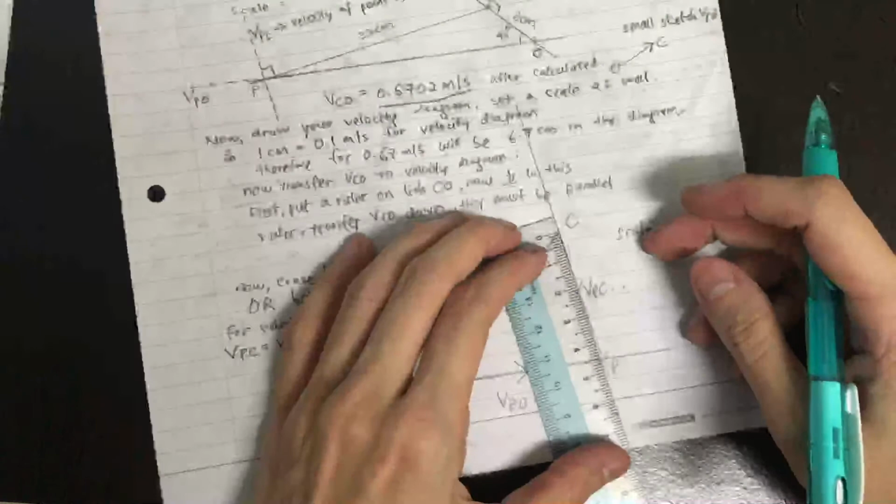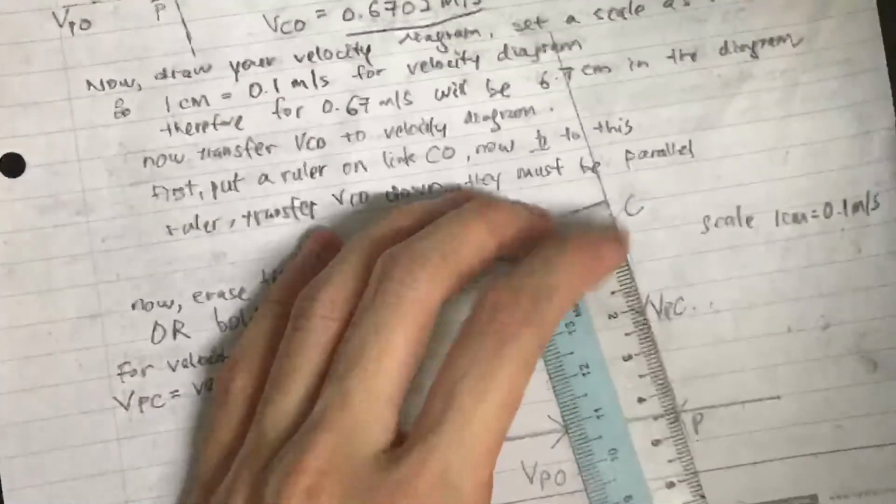Measure the dimension in your velocity diagram. After you convert it into your scale, it will be the velocity.